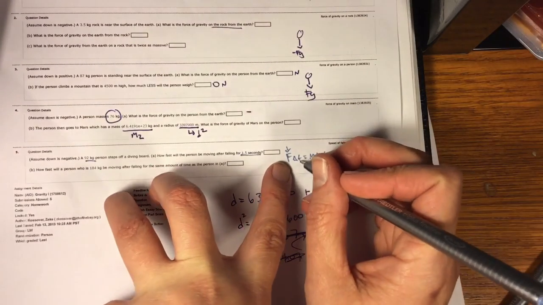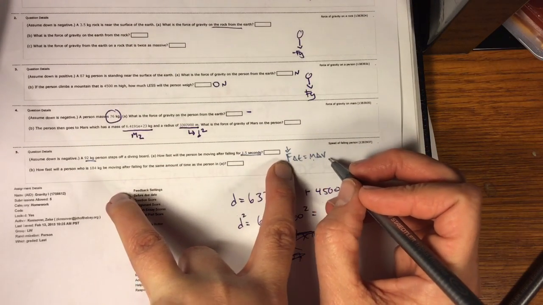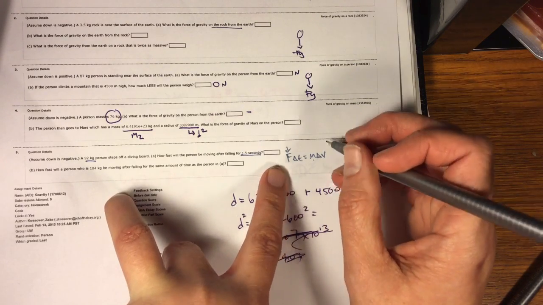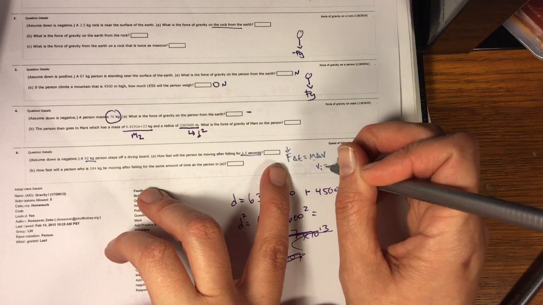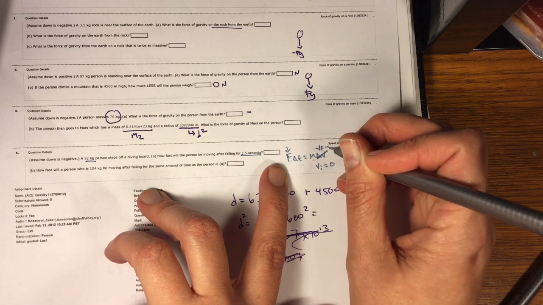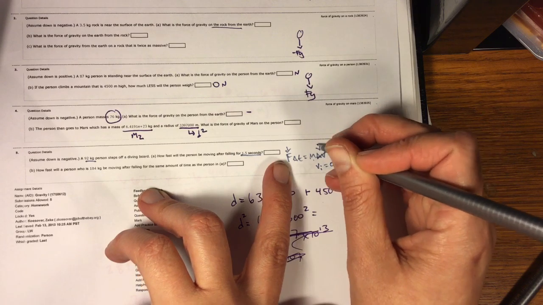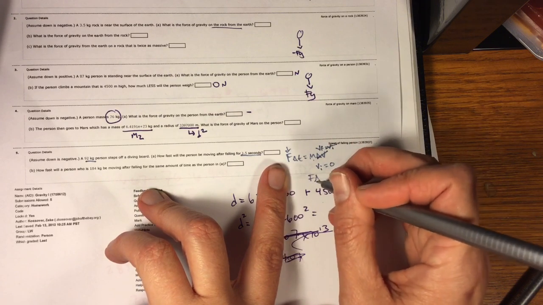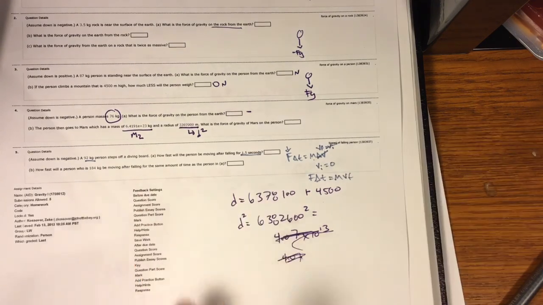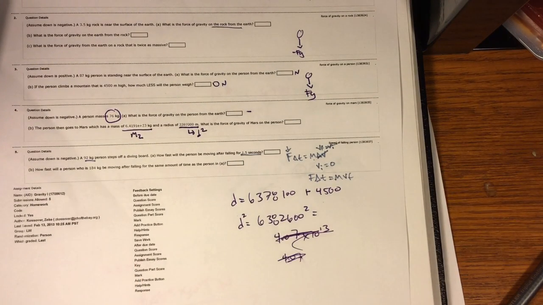You plug it into this, you have the time, you have that mass, and then you're solving for V final. You know that V initial, as soon as you start falling, is 0. So since this is V final minus V initial, and that's 0, you can simplify it to F delta T equals M delta V. This only works if your initial velocity is 0.